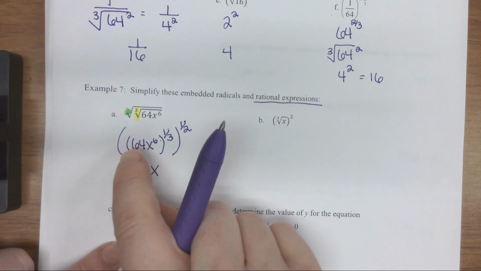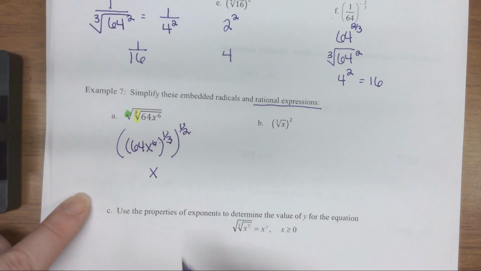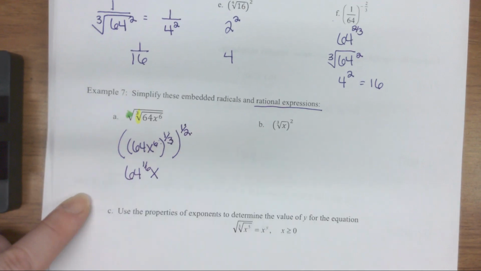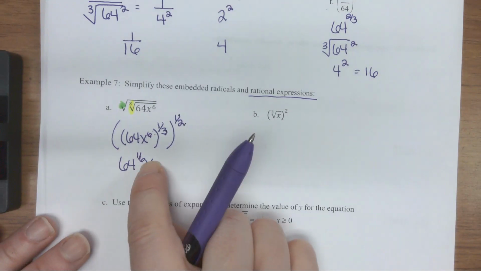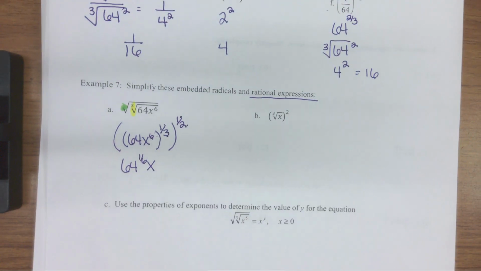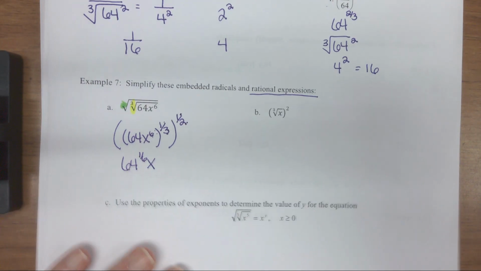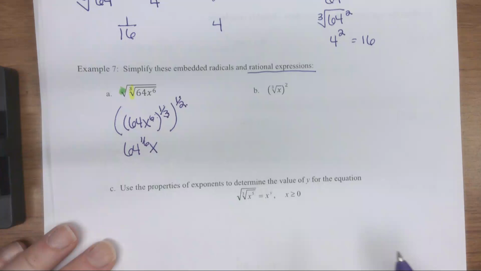If I was doing 64 to the 1/3 to the 1/2, there's no 6th power there. That would be 64 to the 1/6. Would you do a quick check for me? Is the 6th root of 64 on our list? What is the 6th root of 64? 2.